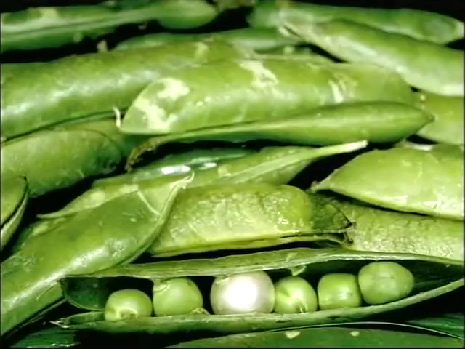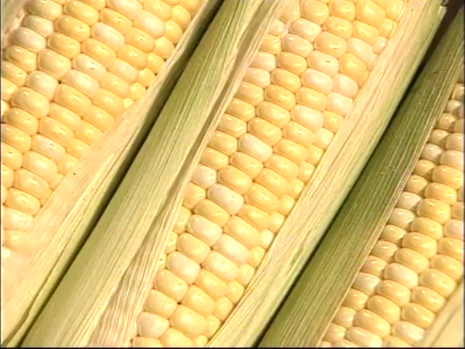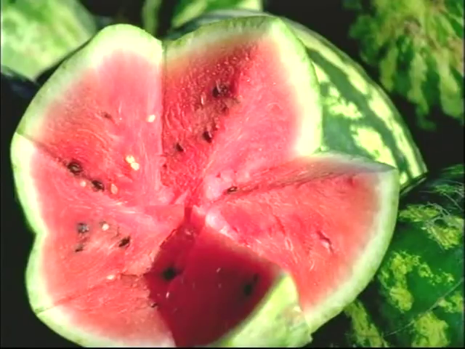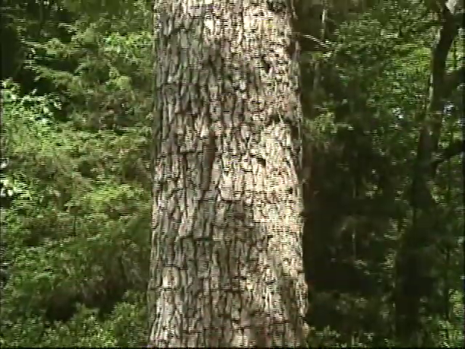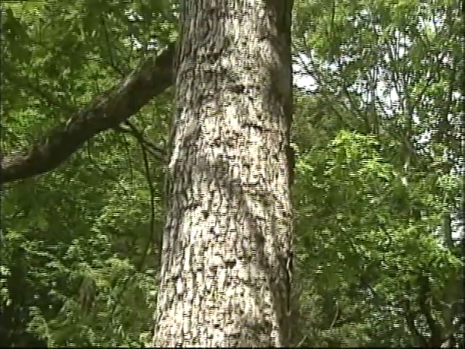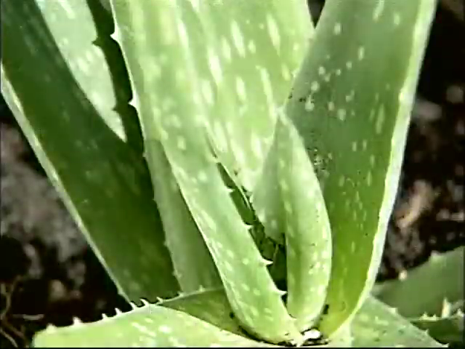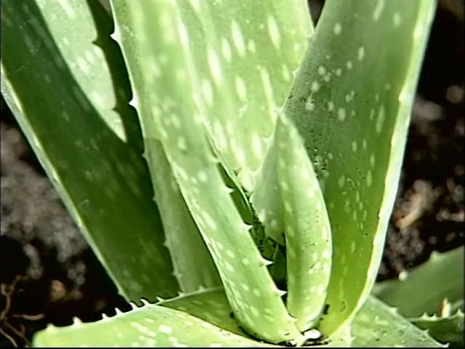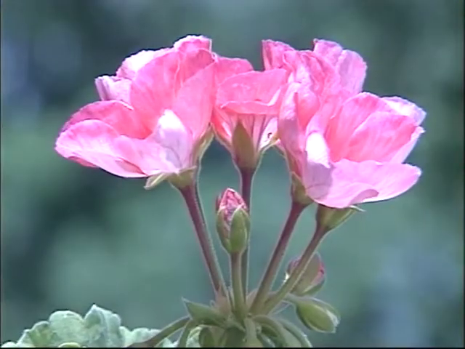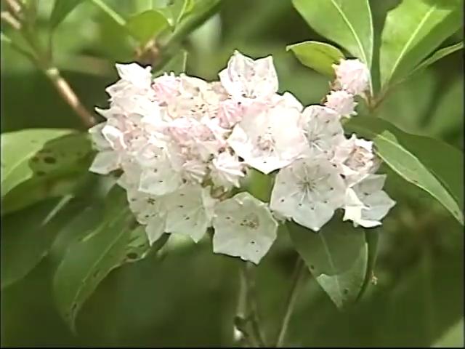Well, we use plants for food. Peas, corn, potatoes, and watermelons. They're all plants. Trees are plants. We use trees to get wood and make paper. People use plants to make medicines. Aloe cream comes from an aloe plant. As you can see, plants are a very important part of our life.